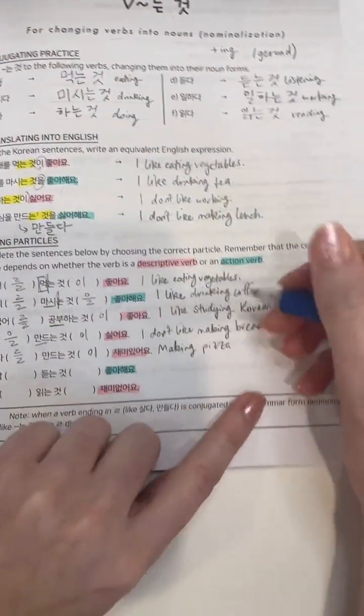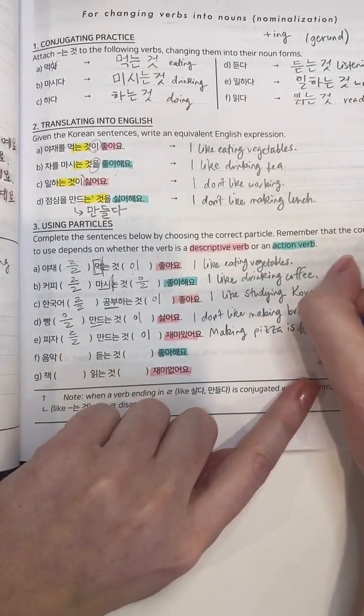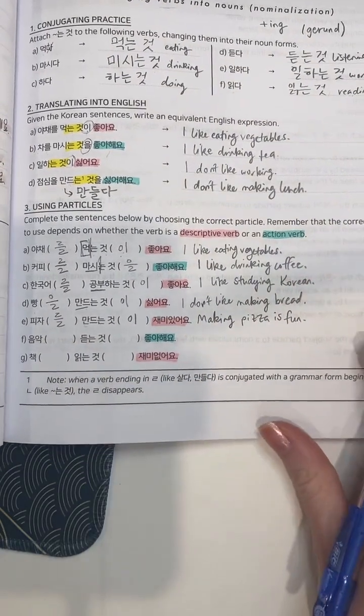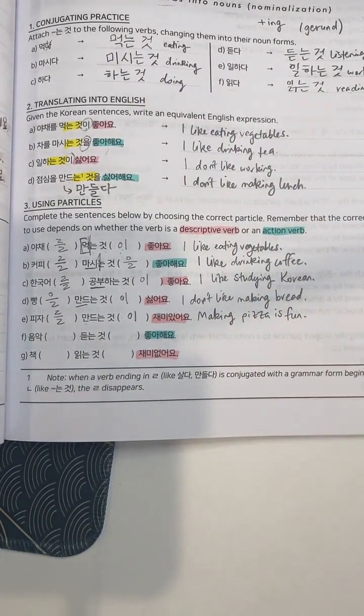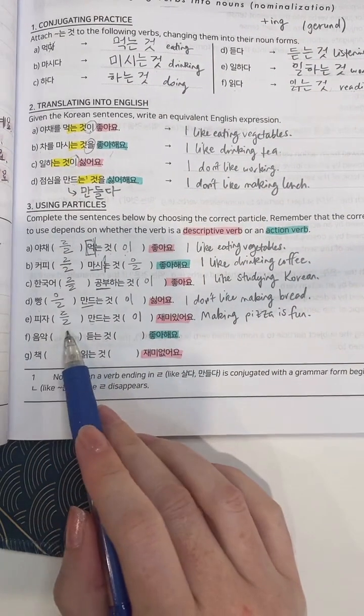Making pizza is fun. Yes, your lovely sunshine. Making pizza is fun. 피자를 만드는 것이 재미있어요.